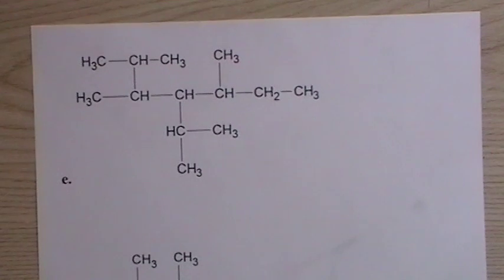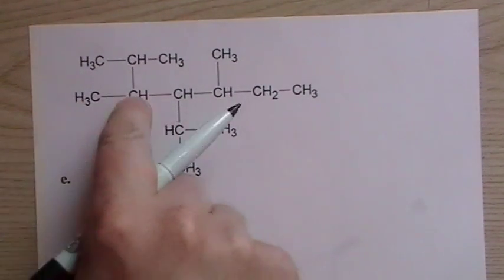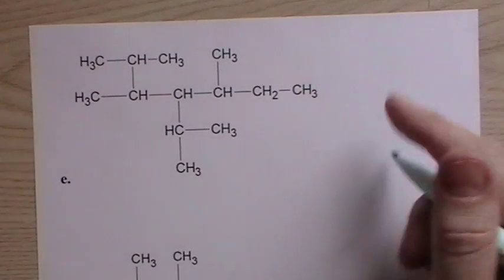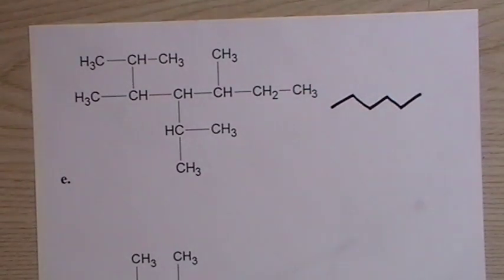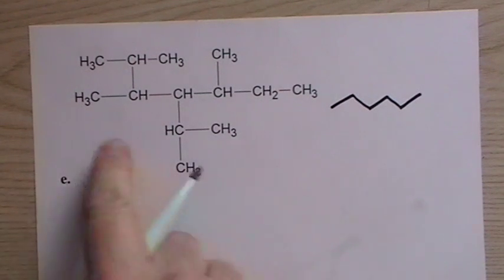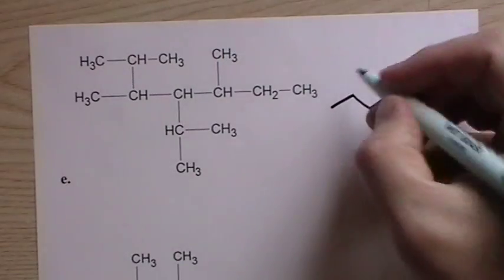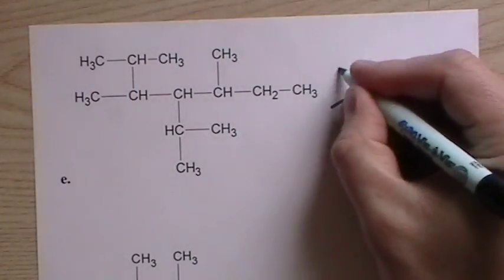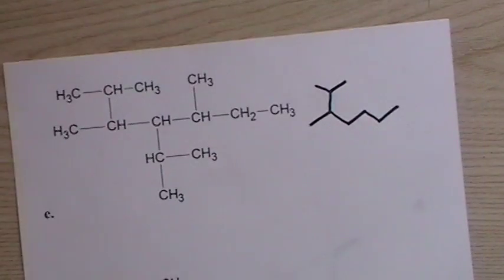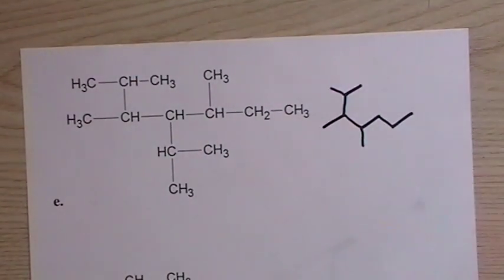Let's go to something a little trickier. Lots going on here. So what I normally do is I find the longest chain, 1, 2, 3, 4, 5, 6, or appears to be the longest chain. So 1, 2, 3, 4, 5, 6. Then go 1, 2, the second carbon over, there's a carbon, so I go up, and there's a carbon to each side, boom, boom. And then on the third carbon, there's a carbon here, like that.